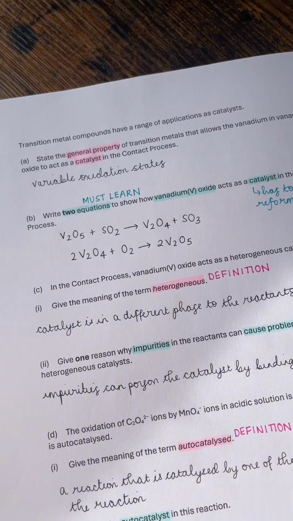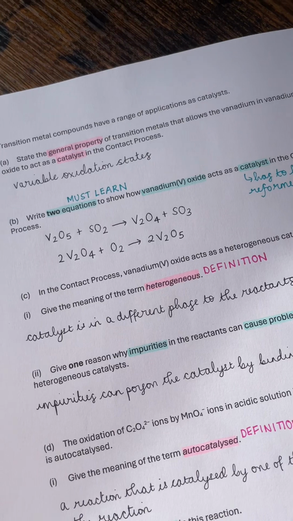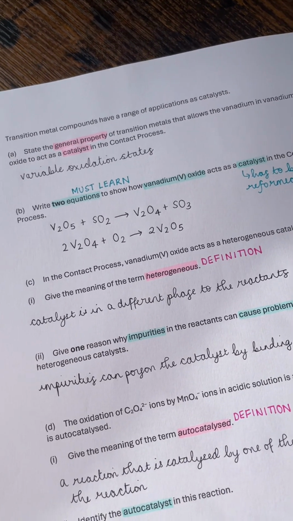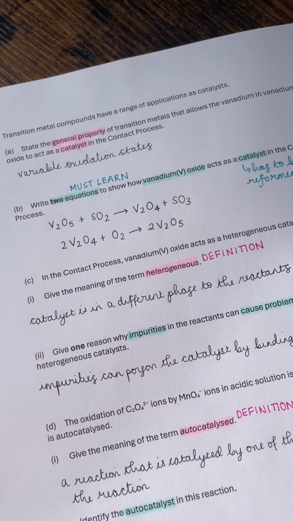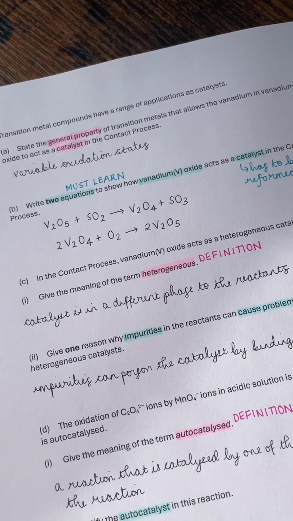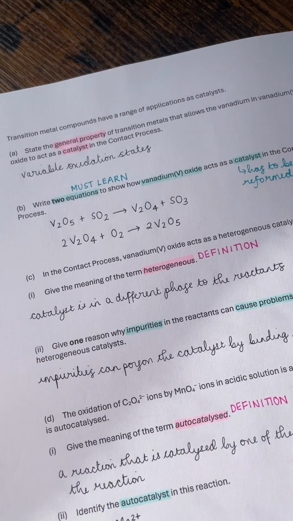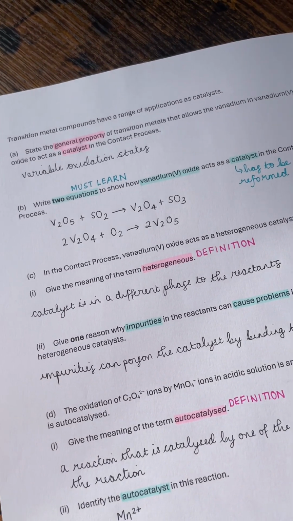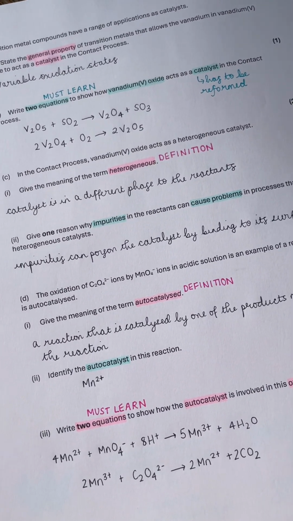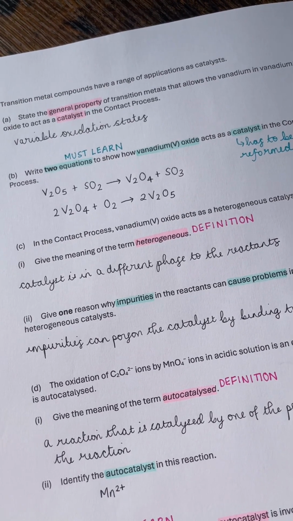Okay, so the first question is we're asked to state the general property of the transition metals that allows the vanadium in vanadium(V) oxide to act as a catalyst in the contact process. Now we do need to know the general properties of the transition metals more widely, so they form complexes, have coloured ions, have an incomplete d sublevel, and in this instance the thing that makes them great catalysts is they have variable oxidation states. And as you'll be able to see in both the equations for part B and down here in part D, we are changing the oxidation state of the transition metal in those reactions.